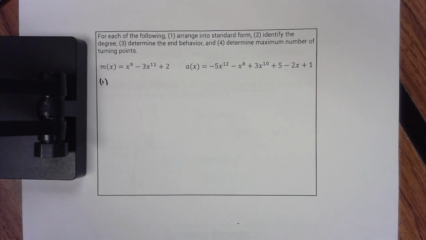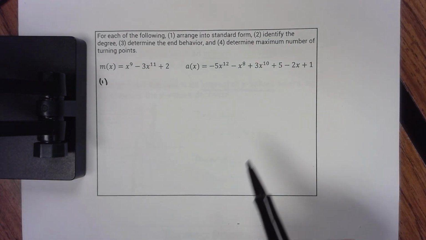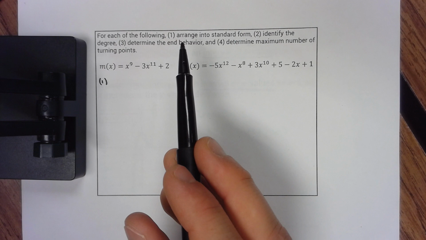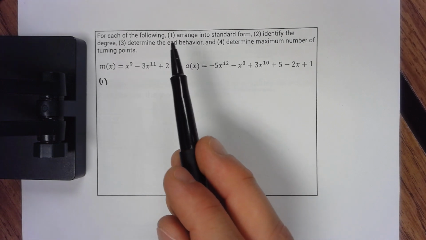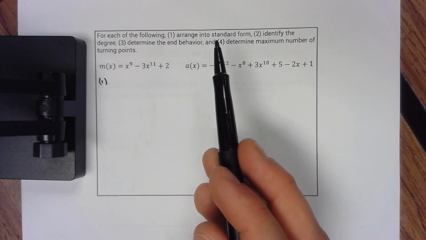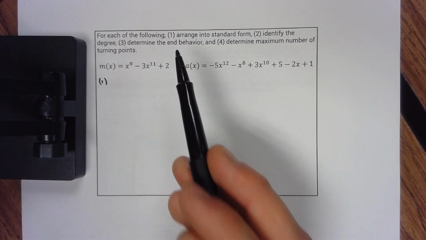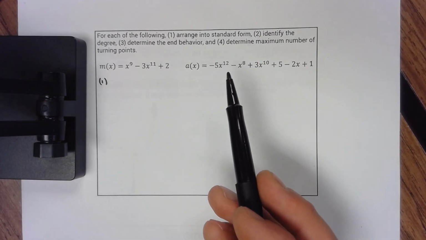All right, for everyone that's watching this video, what the class is working on currently is taking these two functions, m of x and a of x, and identifying, or not necessarily identifying, but first arranging the equation in the standard form, and then identifying the degree, identifying the end behavior, and then determining the maximum number of turning points.